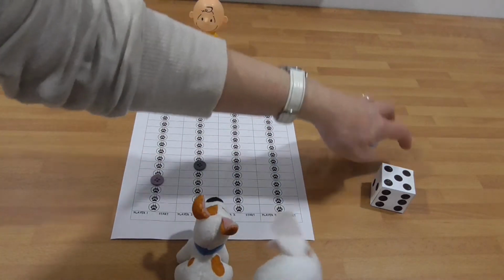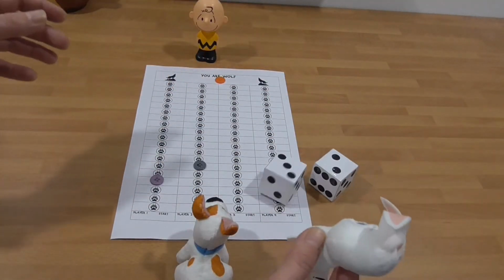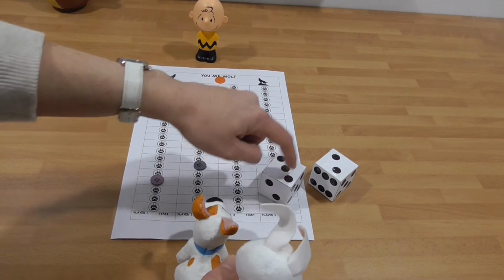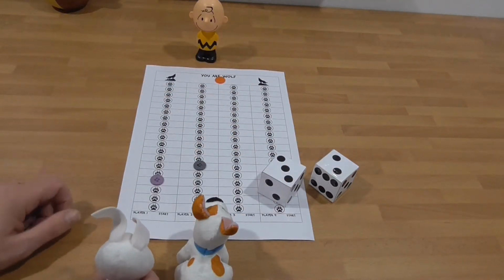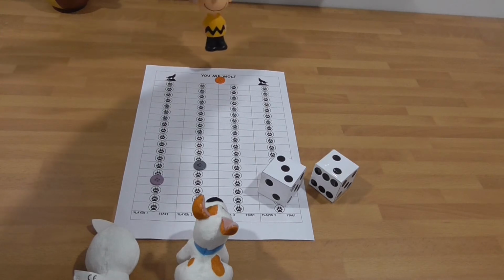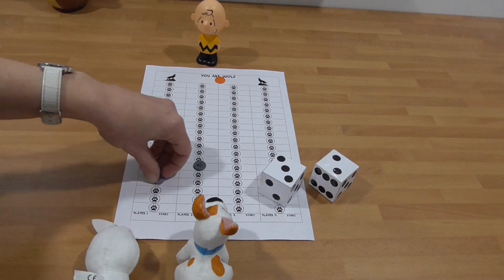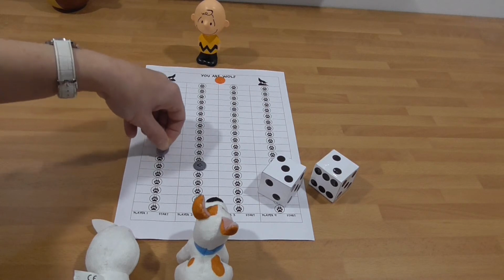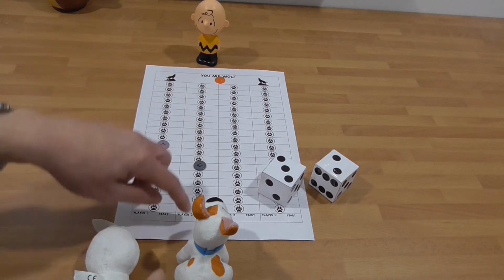Player 1 throws the dice. 1, 2, 3, 4, 5. What's the time, Mr. Wolf? It's 5 o'clock. 1, 2, 3, 4, 5.